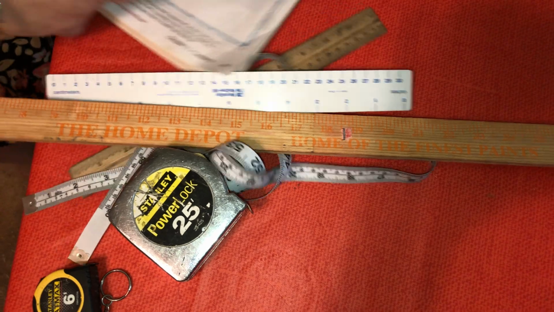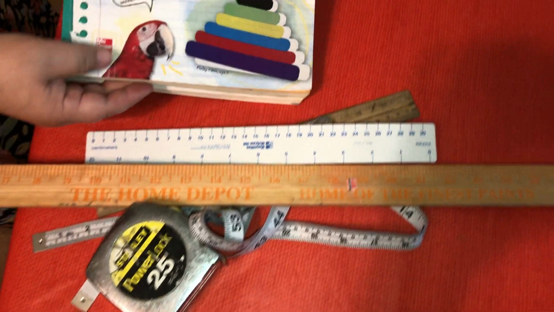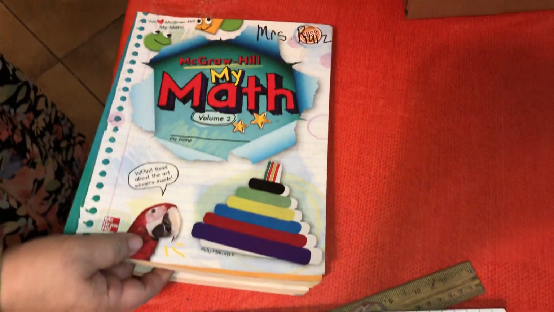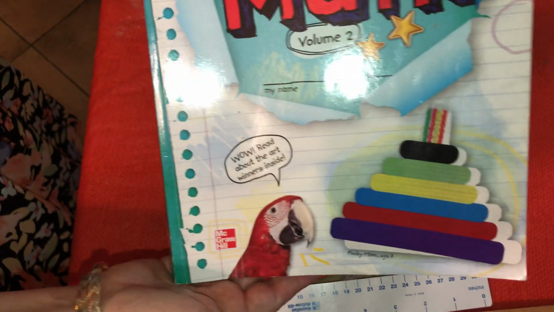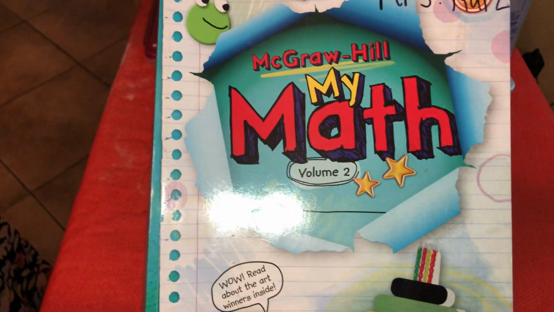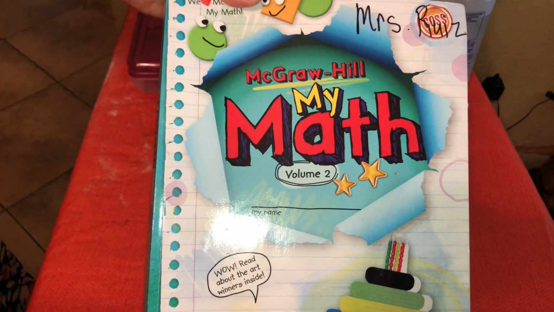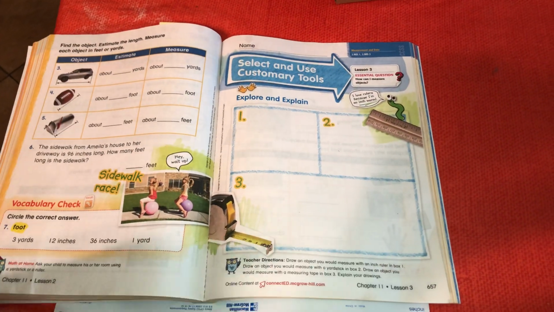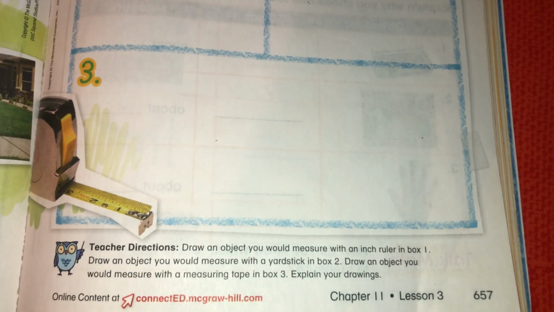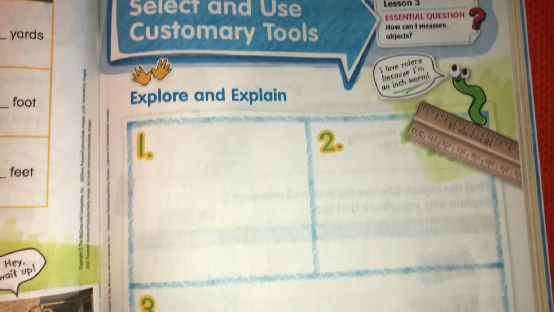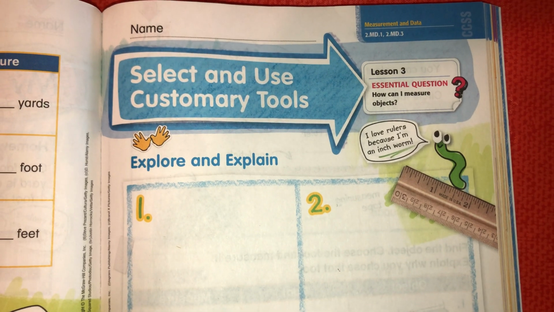I'm going to ask you to get some practice on deciding which measuring tool would be the best to use. You're going to take out My Math Volume 2, and turn to page 657, where it says select and use customary tools.